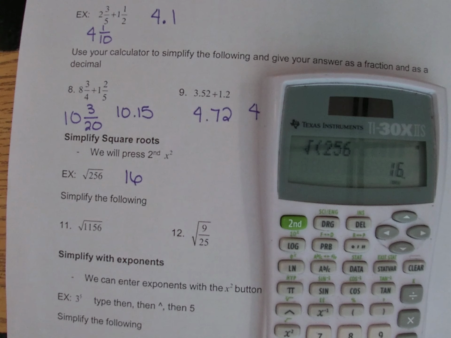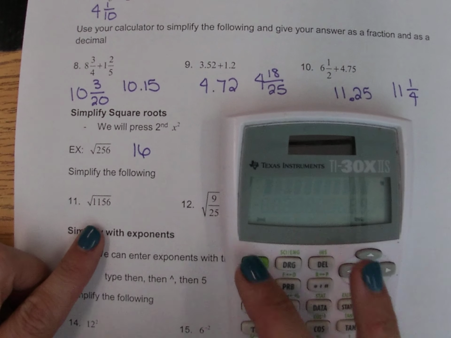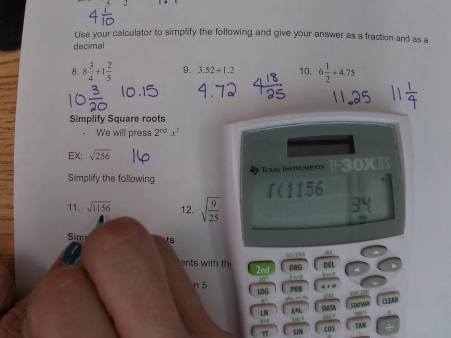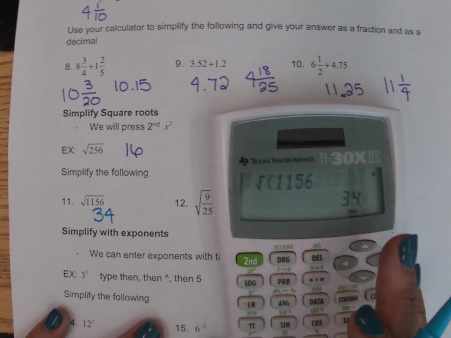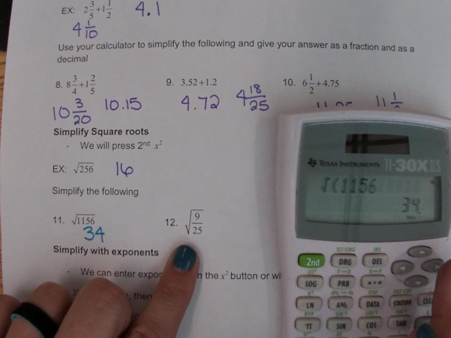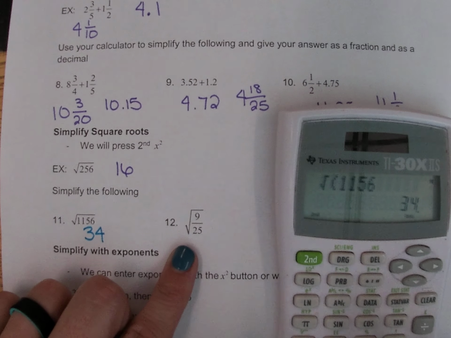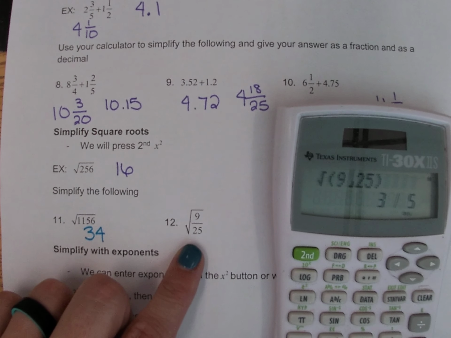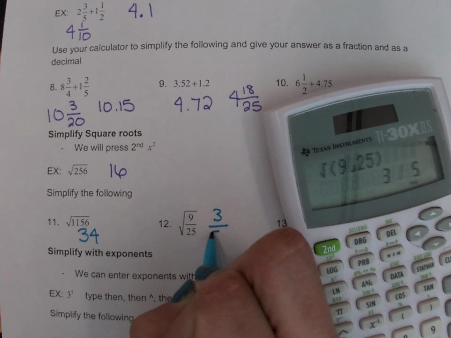Right, so if we go across here and we want to find the square roots of numbers, we'll just do that second and then x squared. So second x squared, 1,156 gives us 34. We can type a fraction inside there, no problem. So if we do second square root, we just want to do 9 ABC 25, and that tells us 3/5.